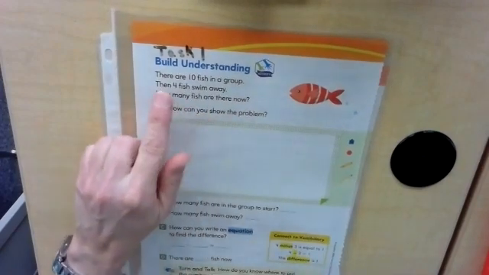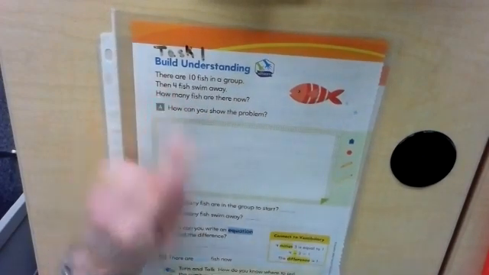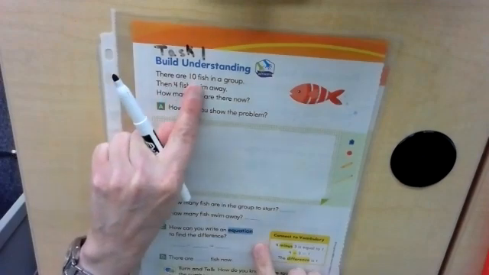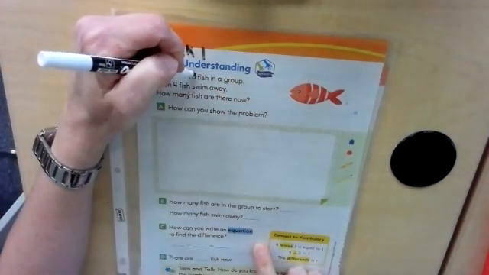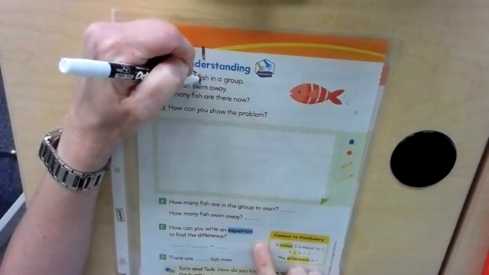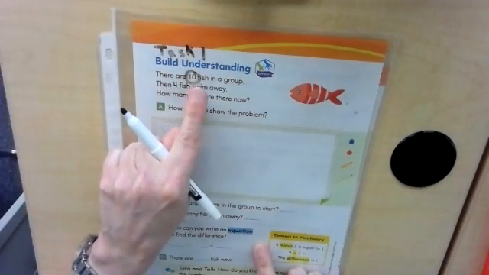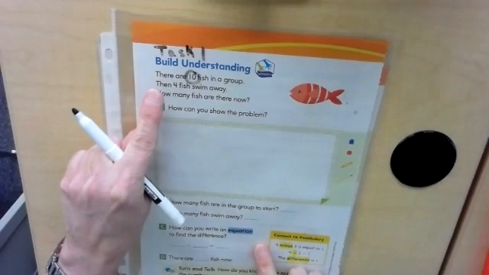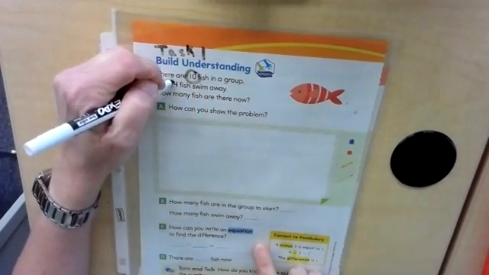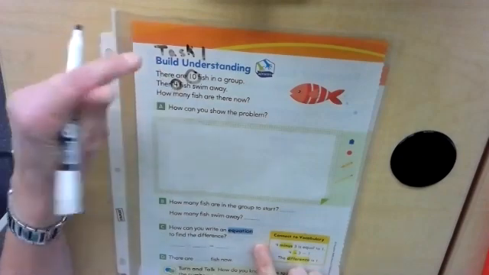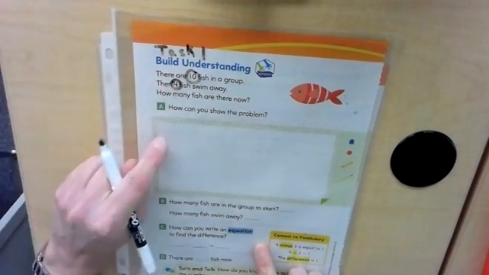Okay, let's take a look at our story problem. There are 10 fish in a group. Even in subtraction, you need to find those really important numbers and circle them. Then 4 fish swim away. 4 is important. We're going to circle that as well. So we circle our 10 and our 4.